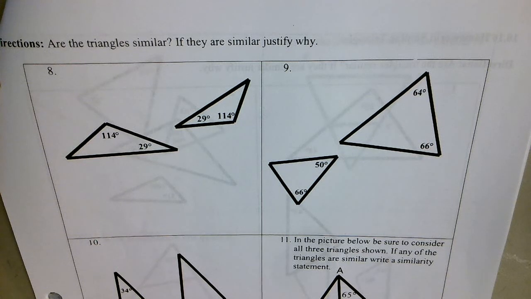Hey guys, today we're on page 33 in the workbook. We're going to be talking about triangles and if they are similar or not. So we've been learning how to find missing angles in triangles. Now we're going to decide, are the triangles similar?